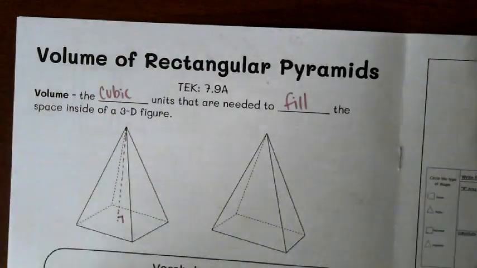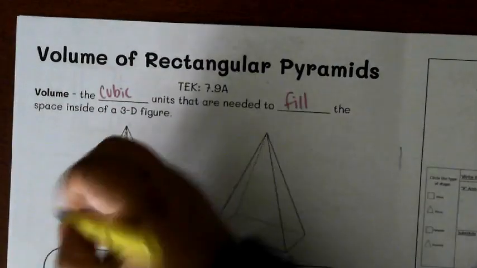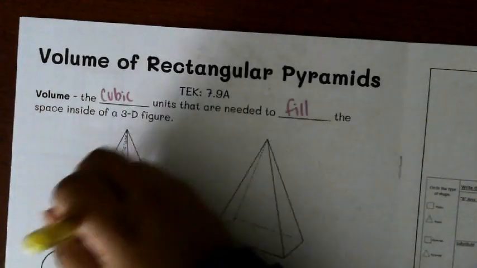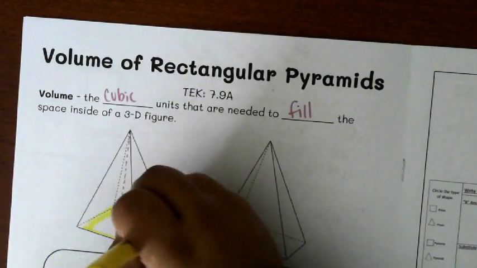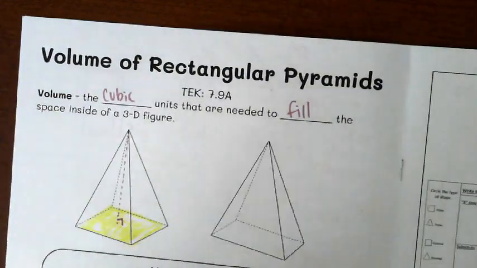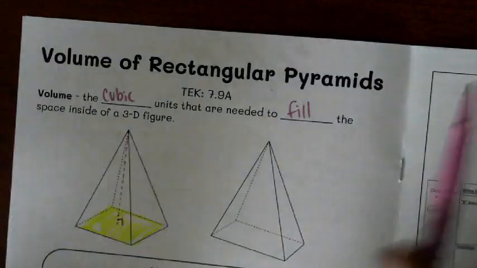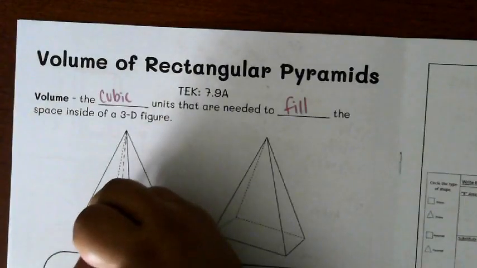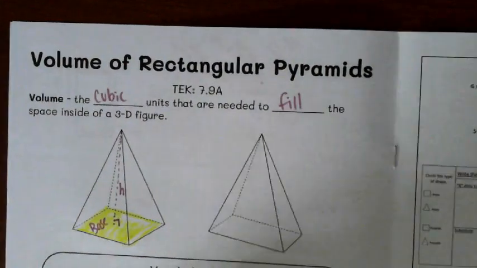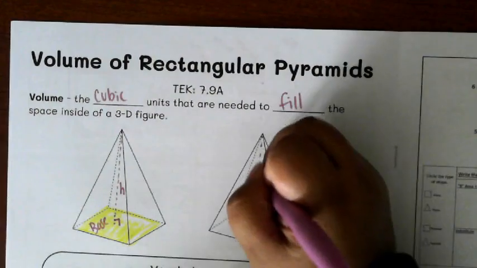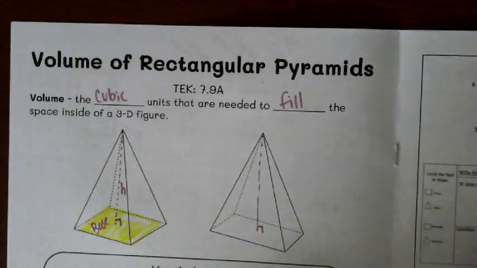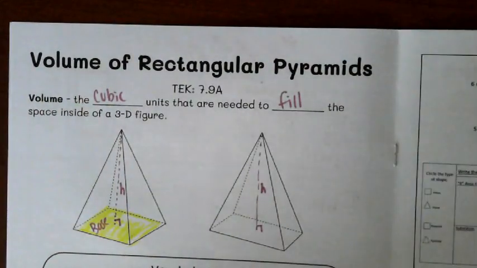The base, this thing broke, is going to be the bottom part. So this right here is the base, and this is the height. Again, if we look at this one, the base goes all the way down. This is the height, and the base is going to be the rectangle at the bottom.